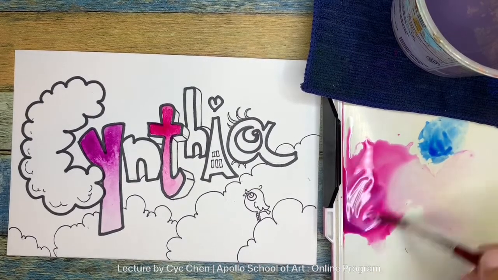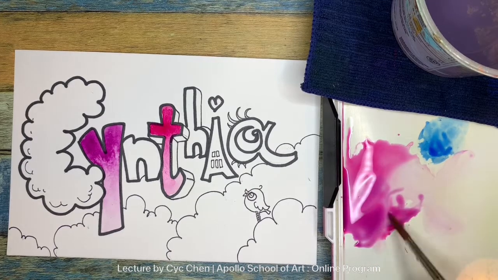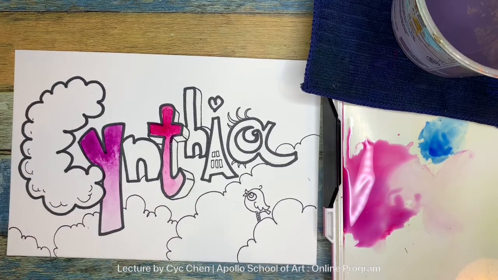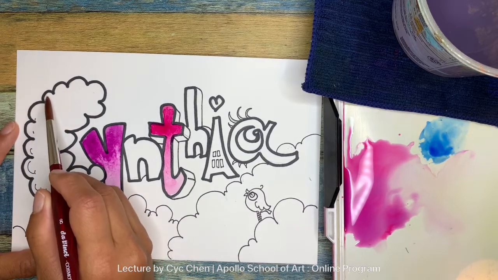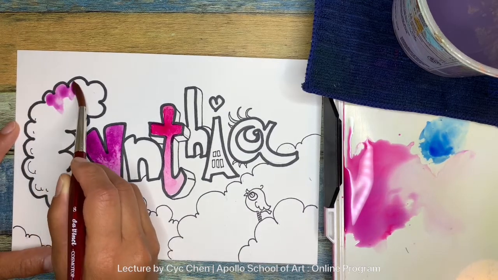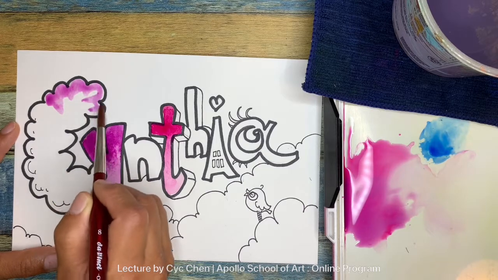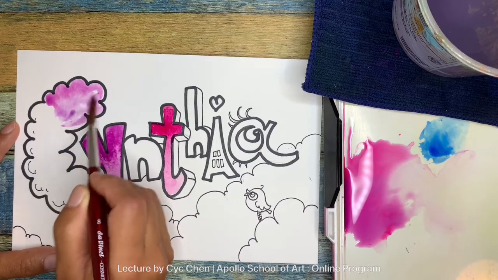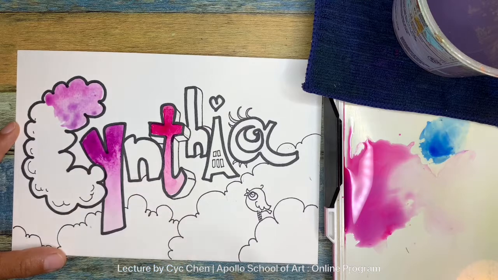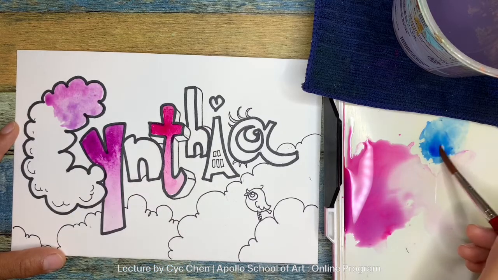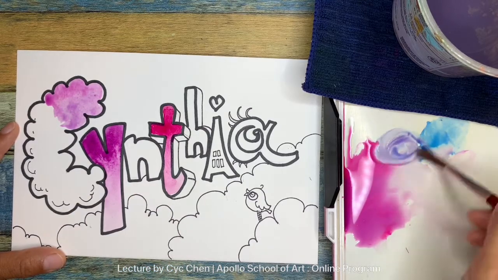First, I use the pink color, or the purple color now. Let me use the C. It's bigger. So I color the top. I'll be gentle. All right. Then I bring the blue into the purple a little bit.